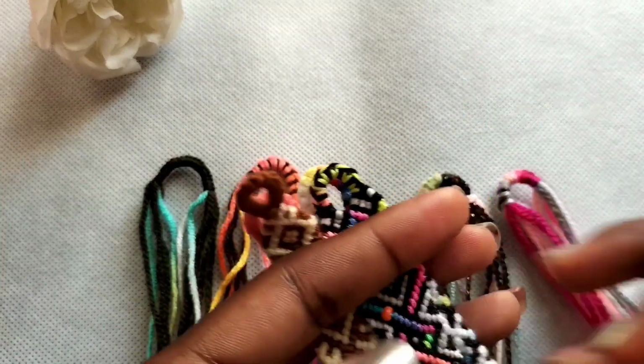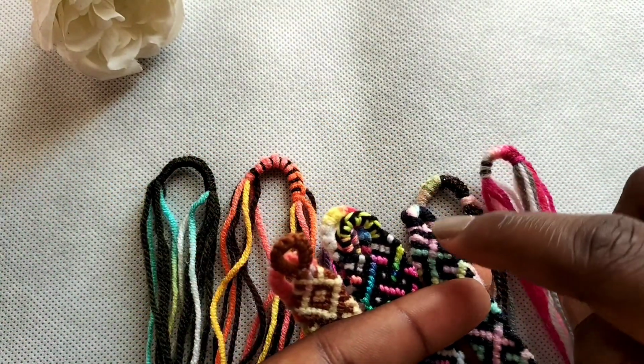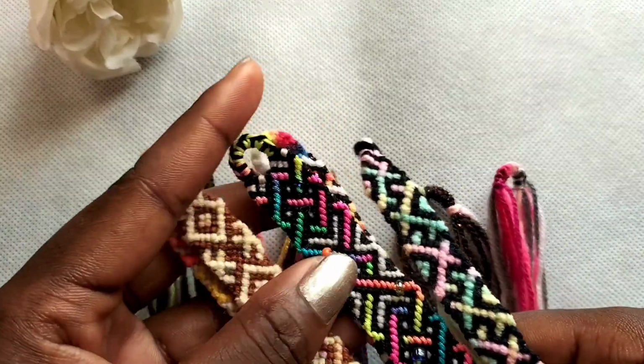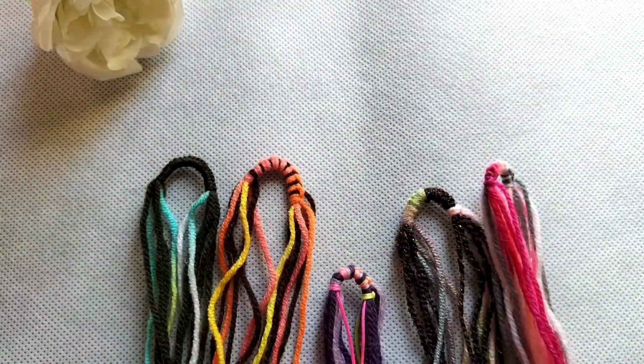Then again, we've come to the end of this tutorial and I'm happy with this. This is the first part in the series, by the way, and the one that's going to pop up now will be me when I finally made the stars for this bracelet.